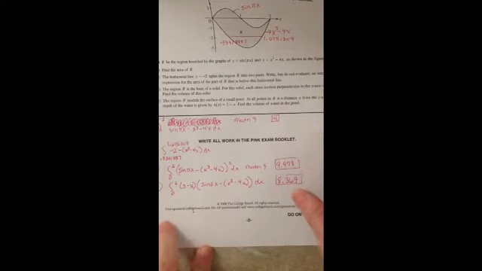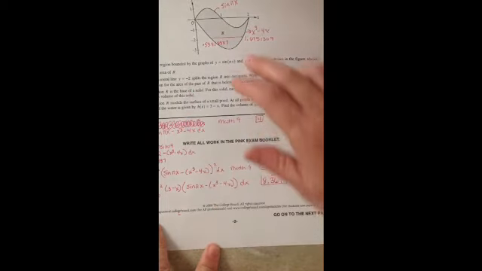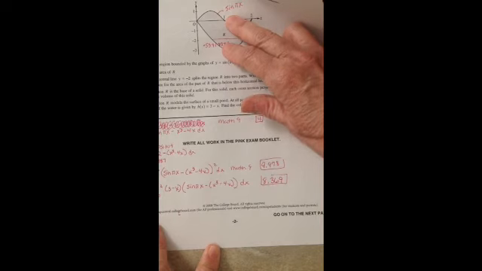So think about that. You're saying at all points, distance x from the y-axis is the depth, and then the difference between the two would be the area. So area times height is volume.